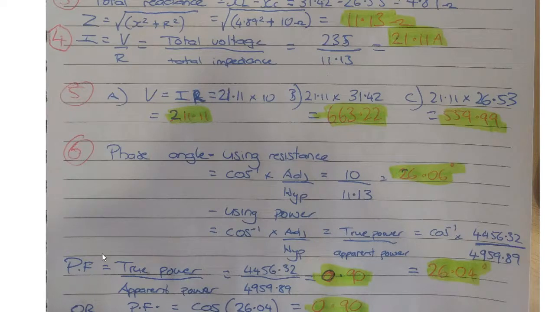And the last question, number 7, was power factor. Power factor is a simple ratio of true power, that's usable power, divided by apparent power, the power that I have to pay for. That's just a calculation for efficiency, right? Basically input versus output. True power is the power I use, apparent power is the power I pay for. So 4456.32 divided by 4959.89, same as what we had over here.